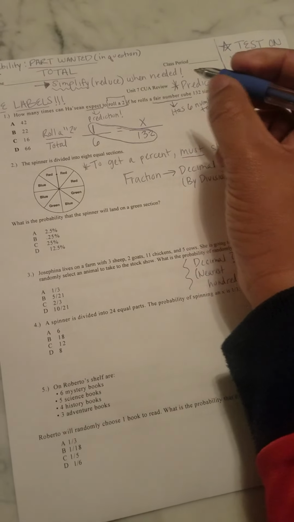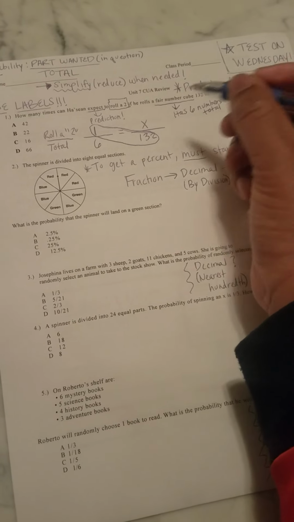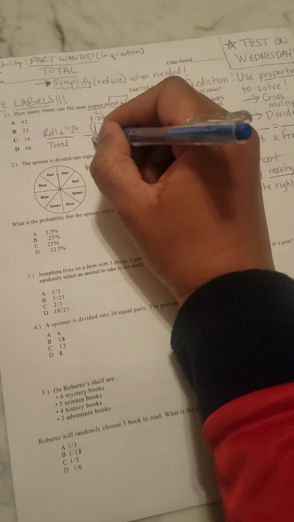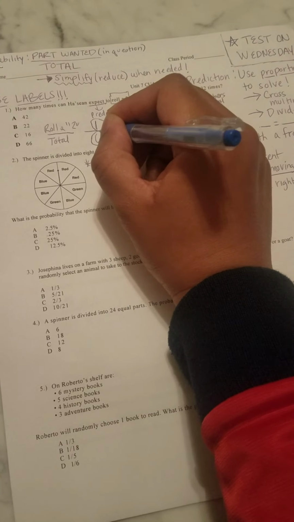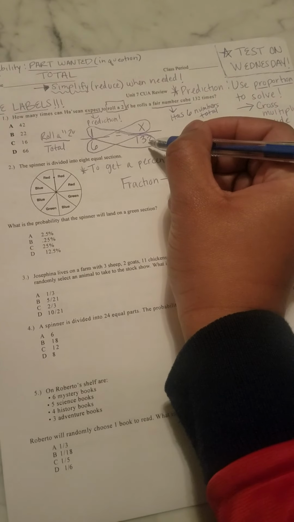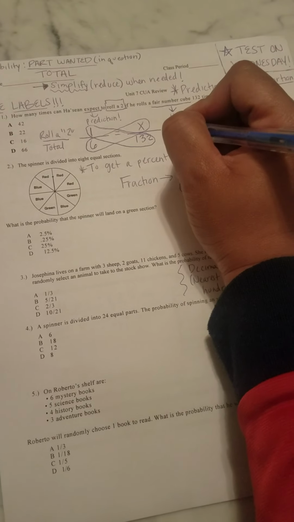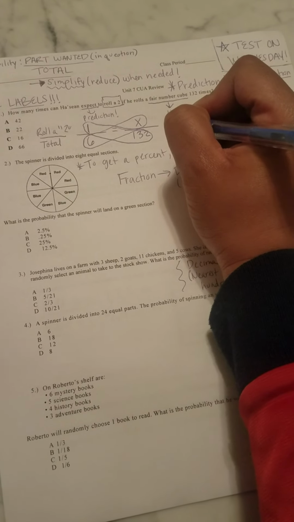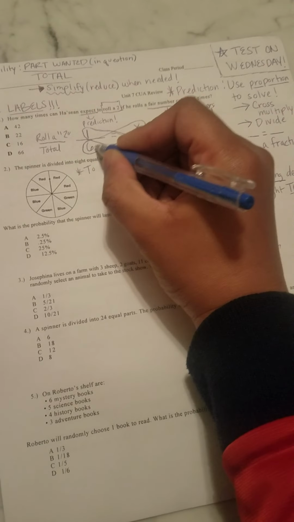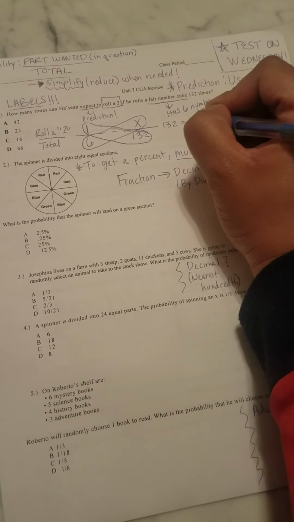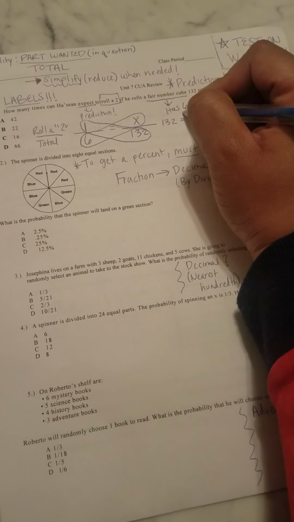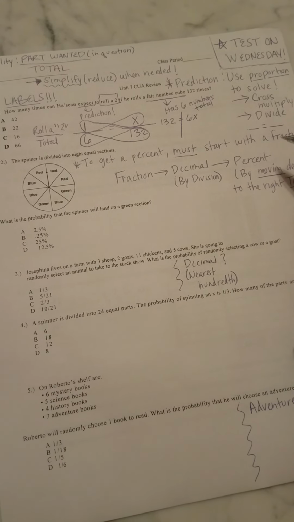You can do it 2 ways. You can multiply both ways to where 132 times 1 is 132. And then 6 times X, you just put it together and say it's 6X. Then I'll put a line on my equal sign.